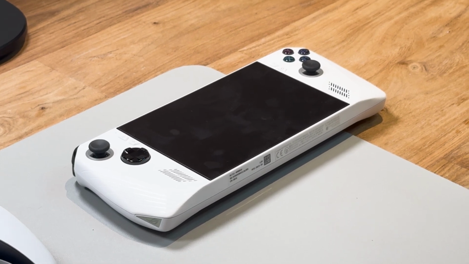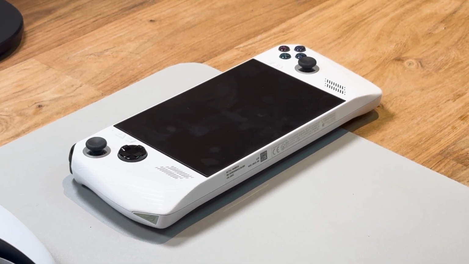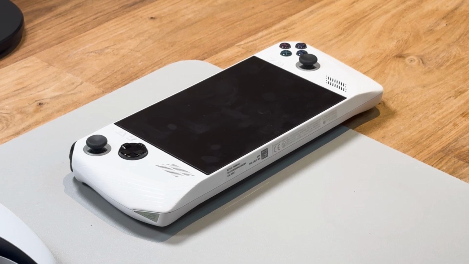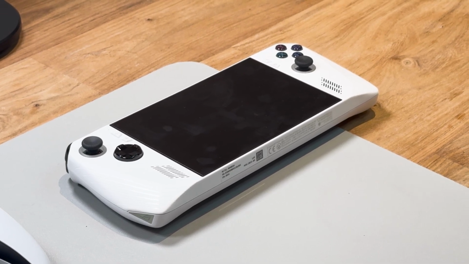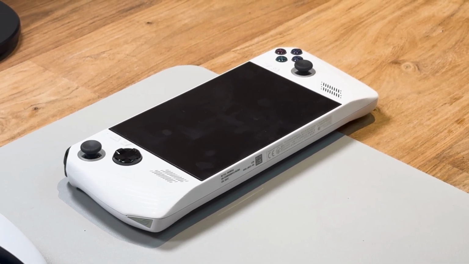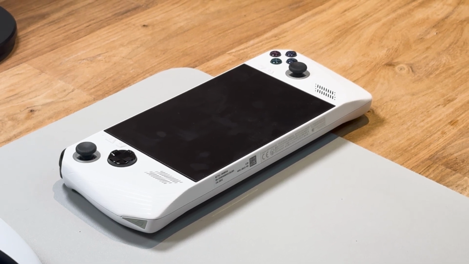So guys, if you've got the money, definitely go and spend it. I think £600 or $600 is a bit too much. Wait for a sale. If you can get it for $500 or less, or £500 or less, it's definitely worth the money.